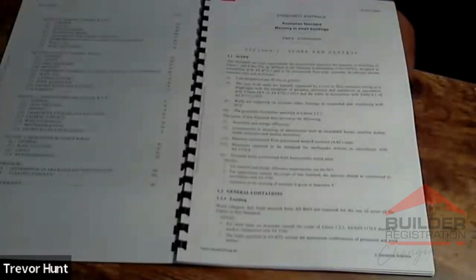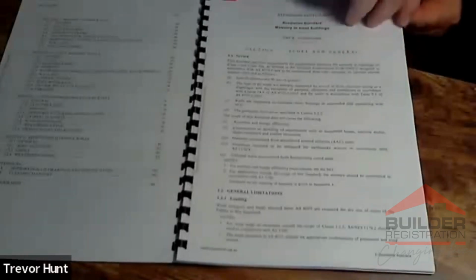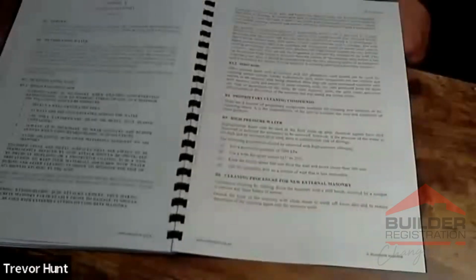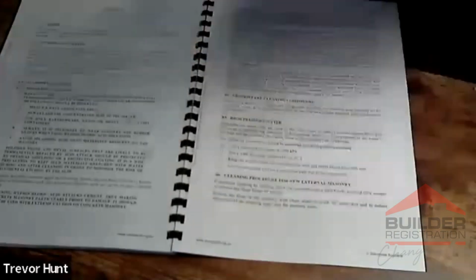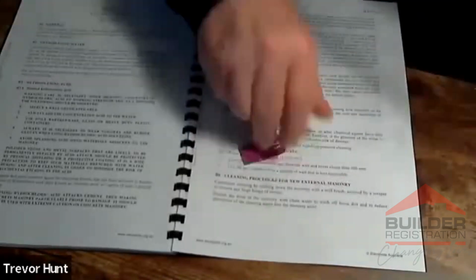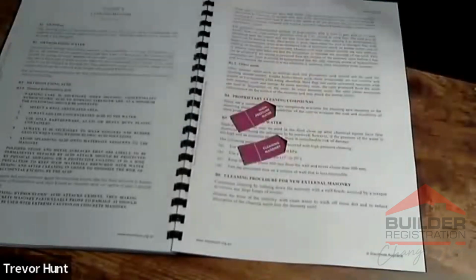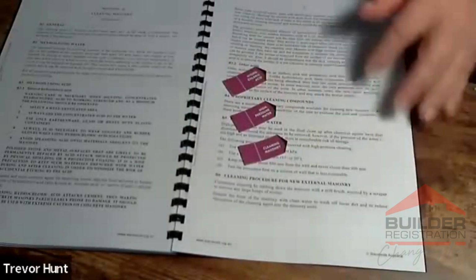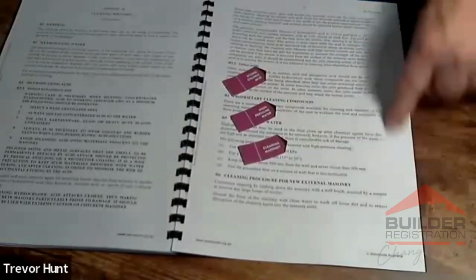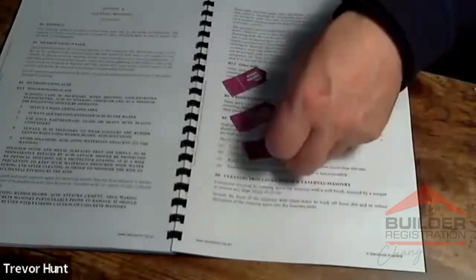Okay. So next one we're kicking off on page 87. So page 87, and we're putting 3 straight tabs in on page 87. We've got our cleaning of masonry, we've got high water pressure, and we've got hydrochloric acid. So these 3 tabs around cleaning, starting at the bottom, working our way up on page 87.